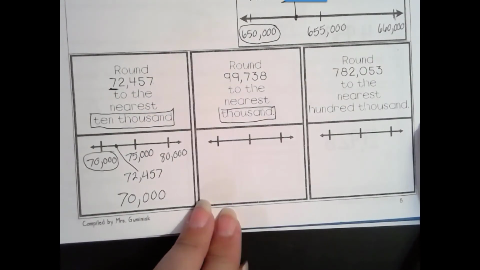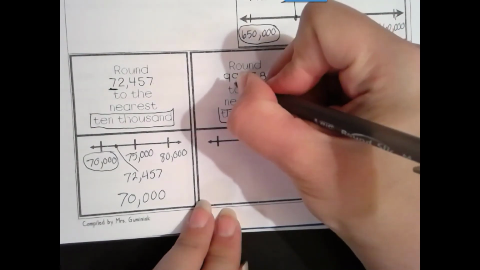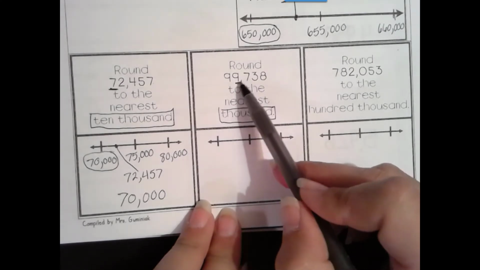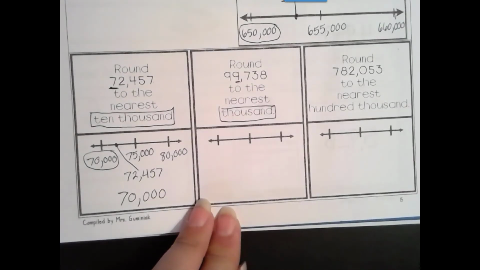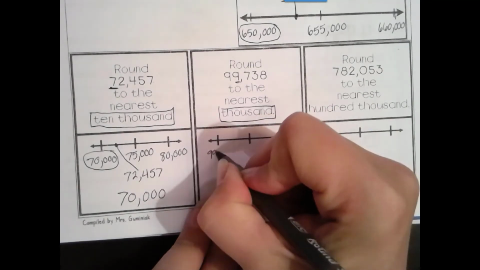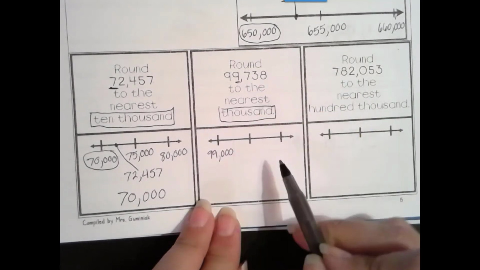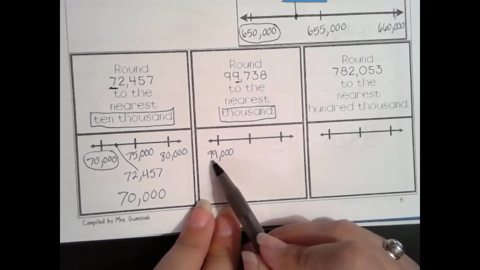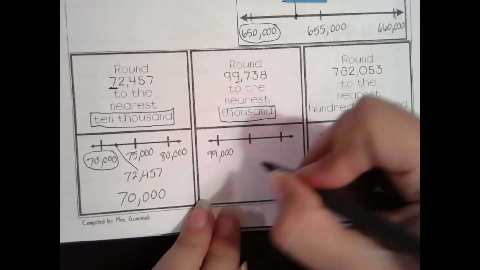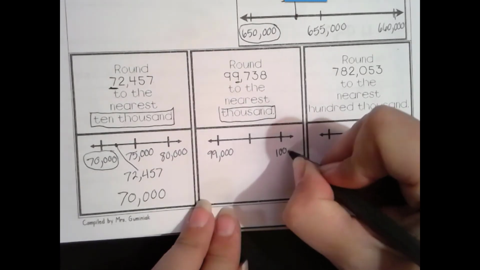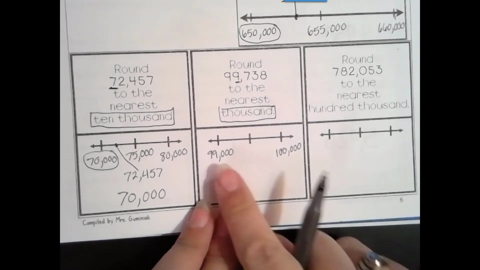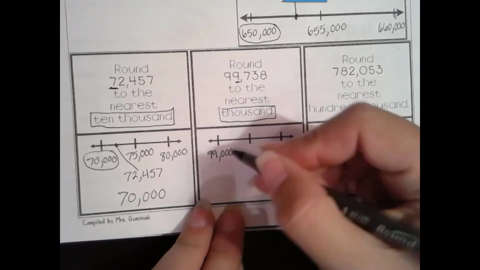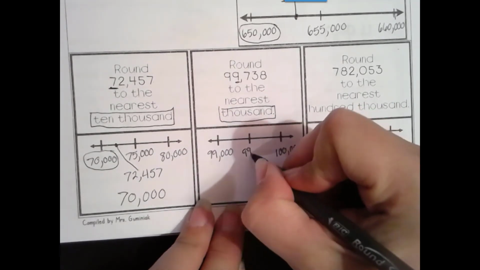So the thousands place is right here. Ones, tens, hundreds, thousands. First one next to that comma. So here we have 99,000. And then up here we'd have 90,10,000, but there's no such thing as 90,10,000. We would just add 10 to this one. So the next 1,000 up is actually 100,000. Halfway between these two for our midpoint, well, half of 1,000 is 500. So we put 99,500.